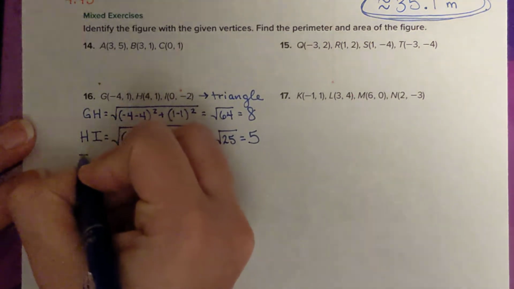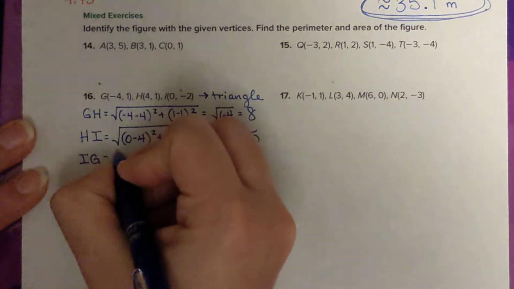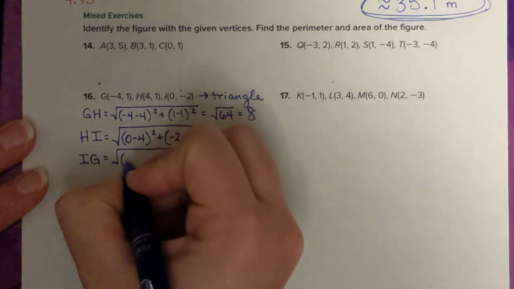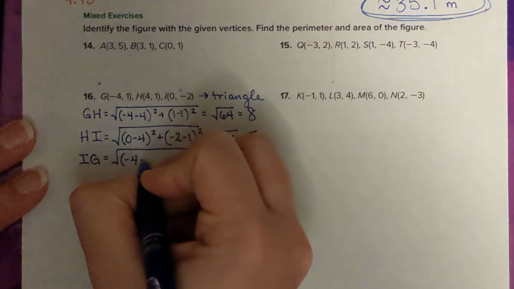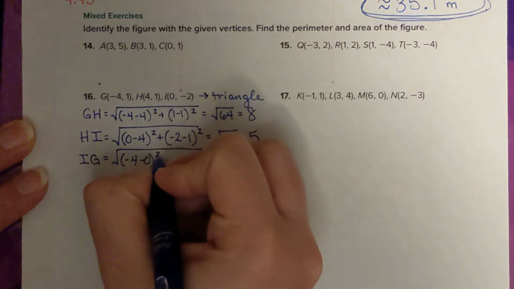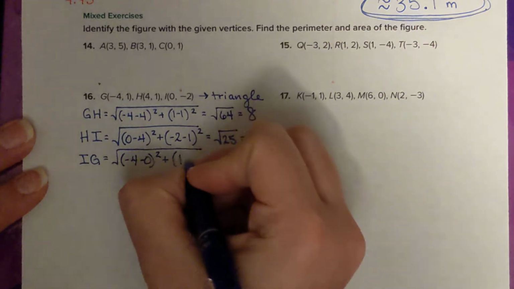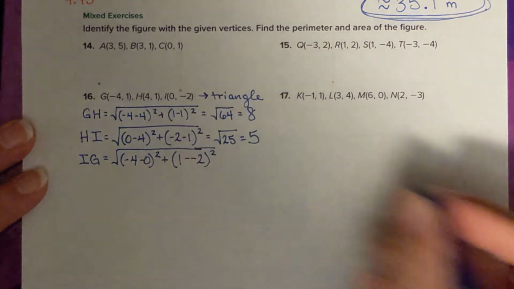And the last one, I need IG. So IG is going to be, I'm going to do G first. This way I can do negative 4 minus 0 squared plus 1 minus negative 2, all that squared.